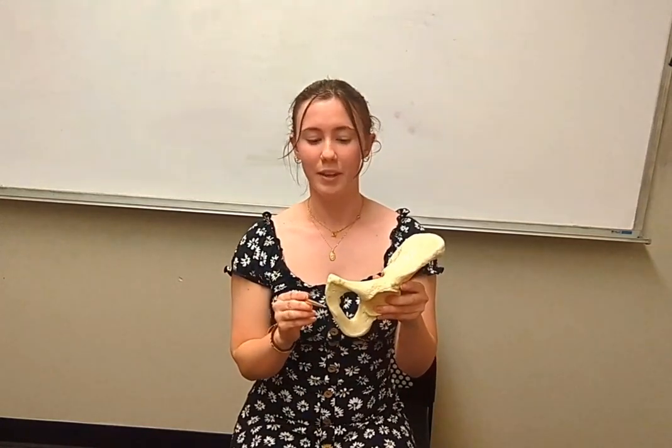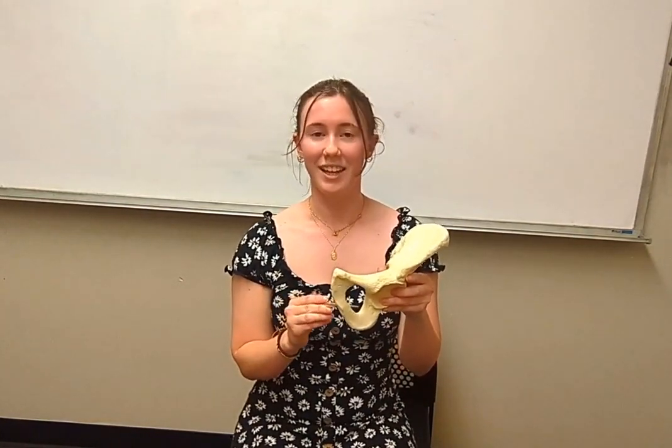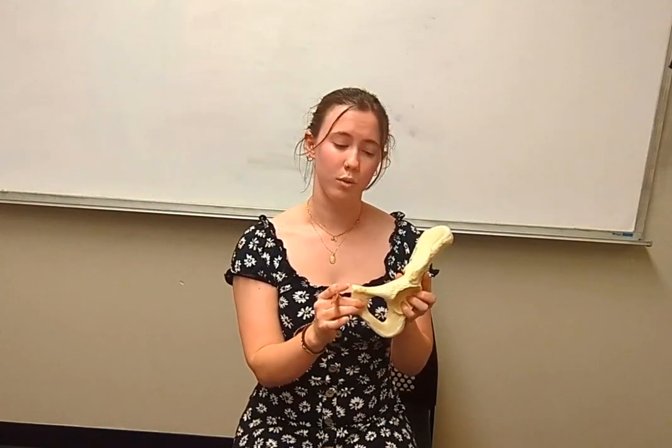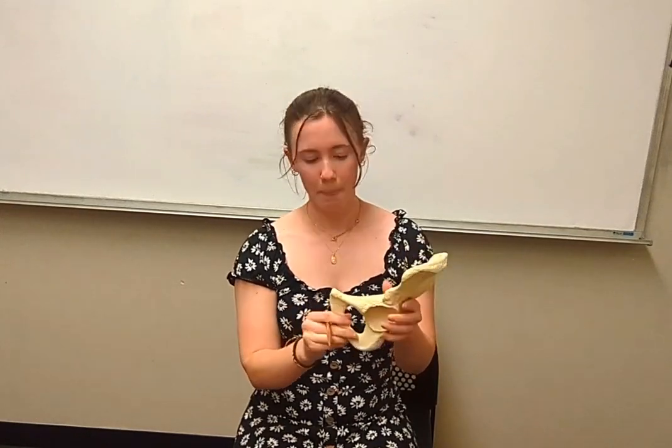It is comprised of three rami. There's the superior ramus of pubis, there's the inferior ramus of pubis, and there's the inferior ramus of the ischium. So this is also the body of the pubis, and those are the main features of the pubis. There's only really the three: pubis and then the two rami.